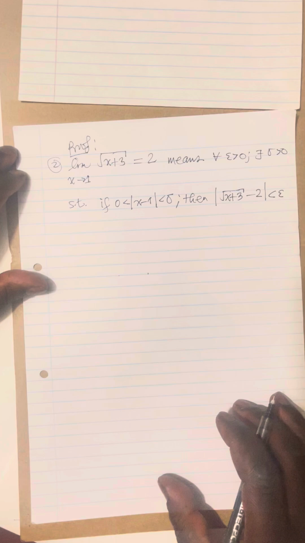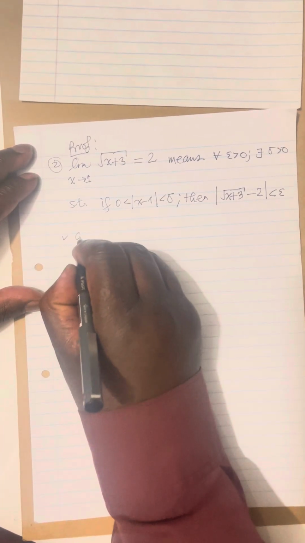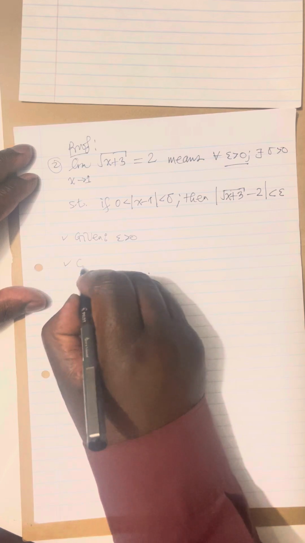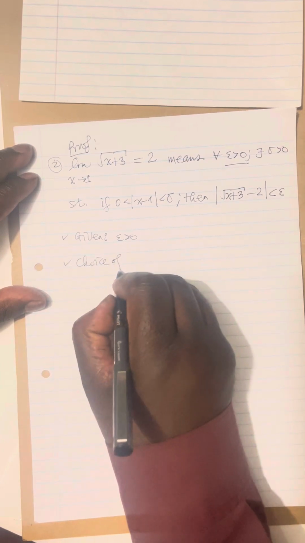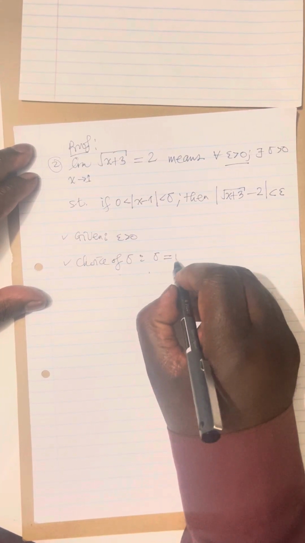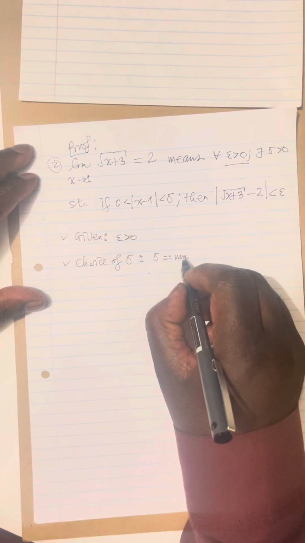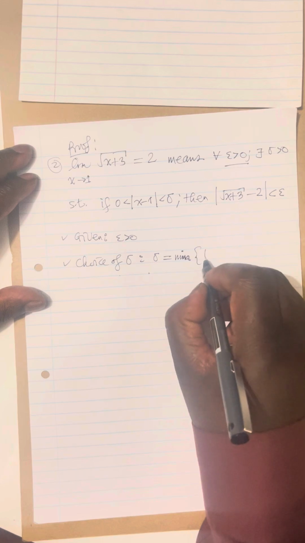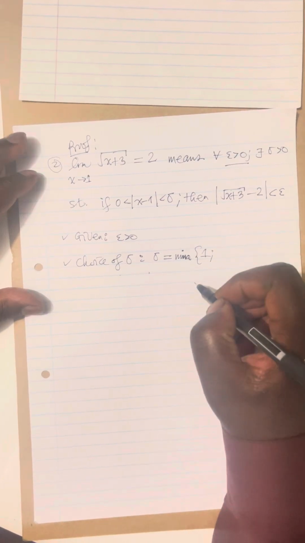Now, we're moving on to our 4 steps. Step number 1, we state what we're given, and we're given that epsilon is greater than 0. Step number 2, choice of delta. Remember, this one is not a linear function, so delta will be the minimum of 1, since we want the distance to be within 1, and another expression which we're going to determine.